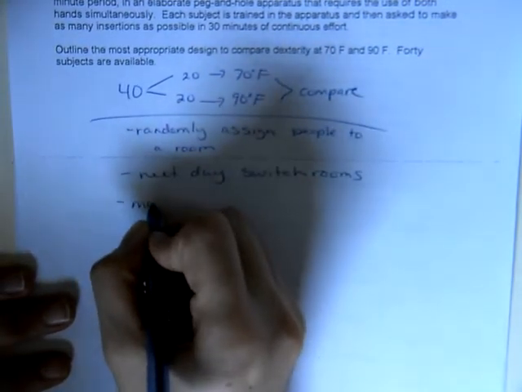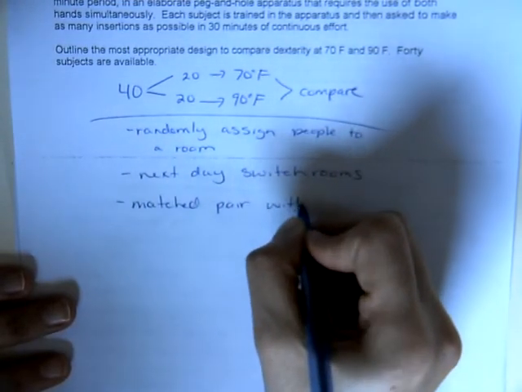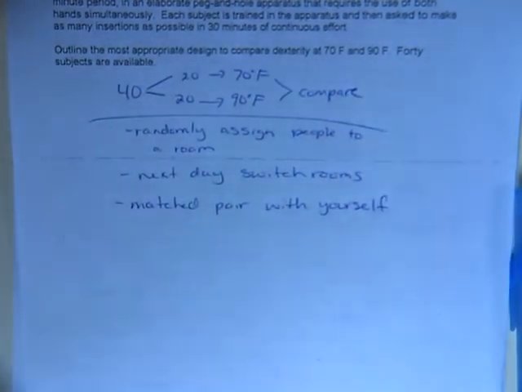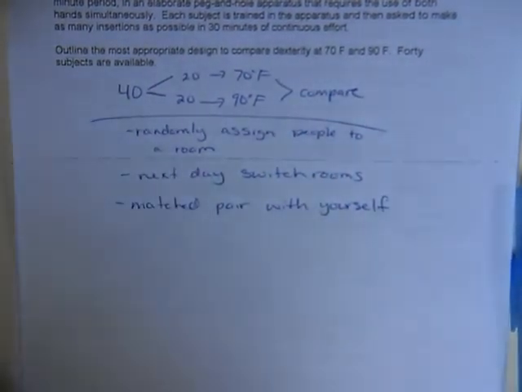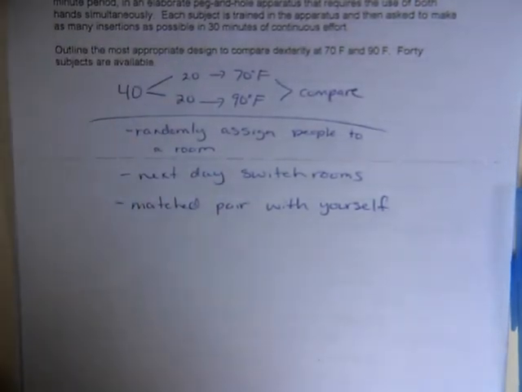So you're a matched pair with yourself. So that would be one where you could do a matched pair situation as opposed to 2 groups. I just didn't feel like writing it all out. I think you have an idea, but this is kind of generally what we would want to do.